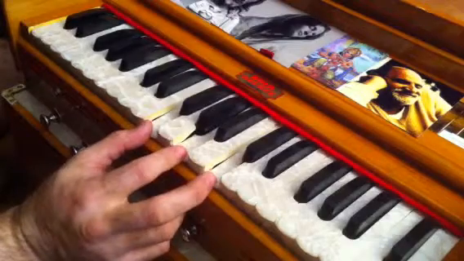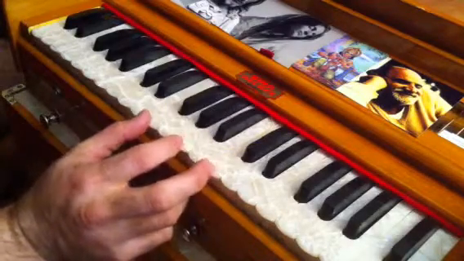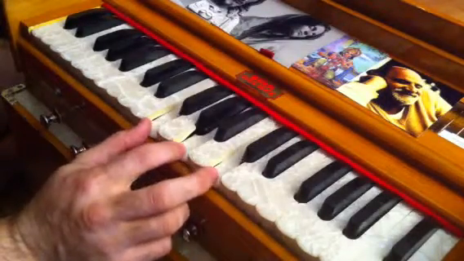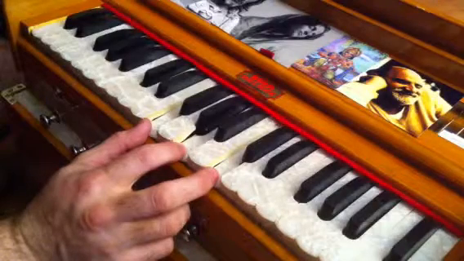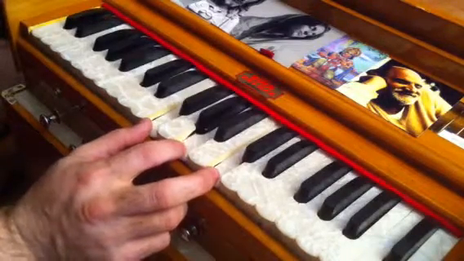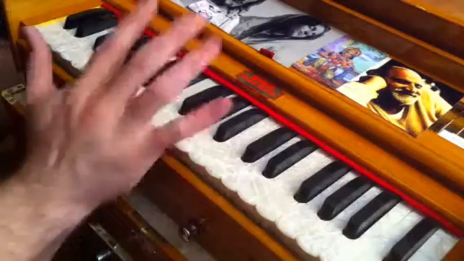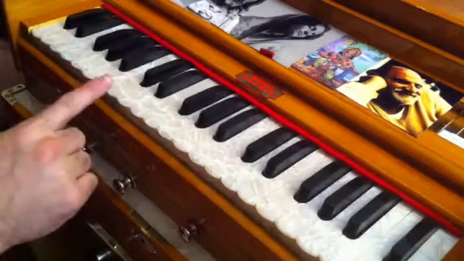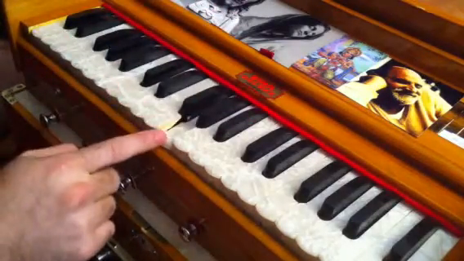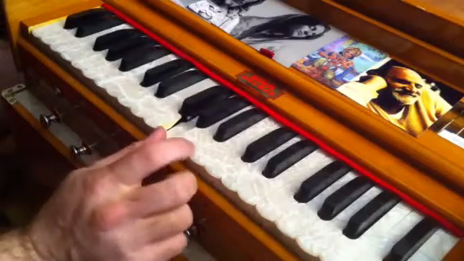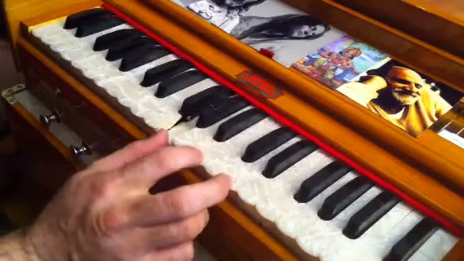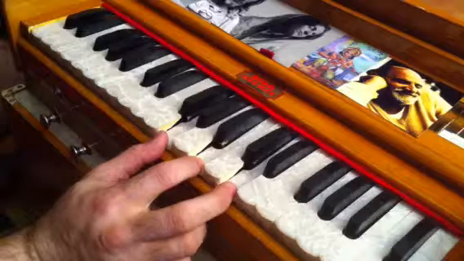So remember, it's going to be these 3 notes: the F, the A, and the C. Okay, next we're going to use the fifth. So we go 1, 2, 3, 4, 5. That gives you the G. The G major chord is G, B, and D.